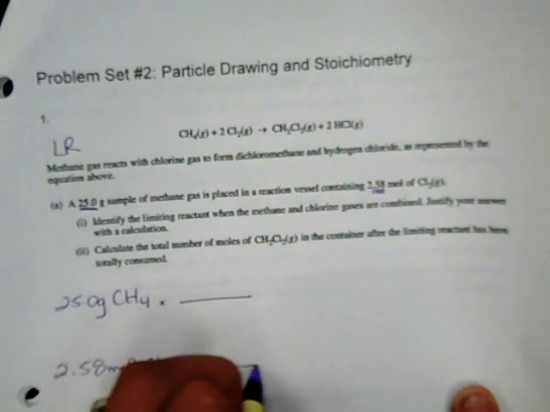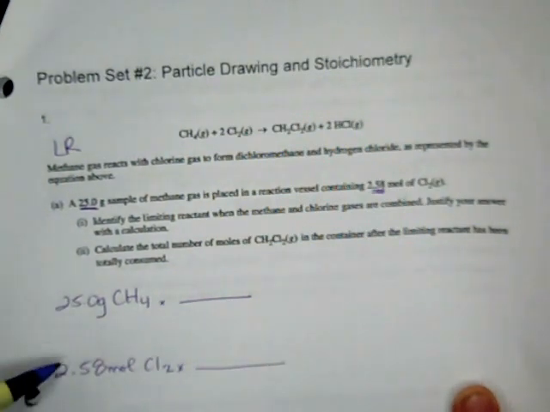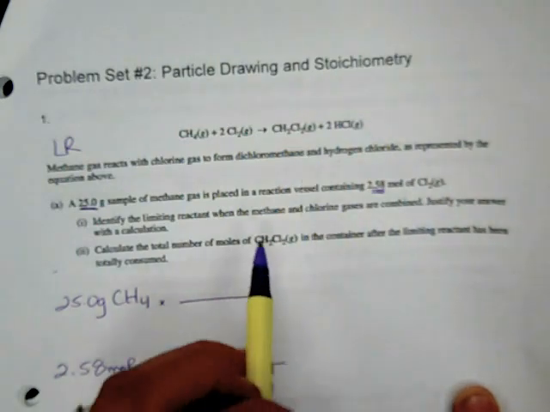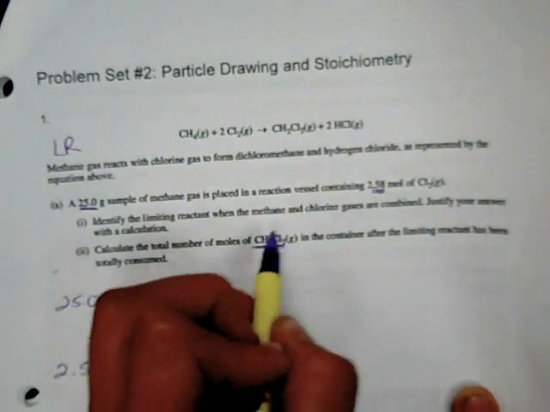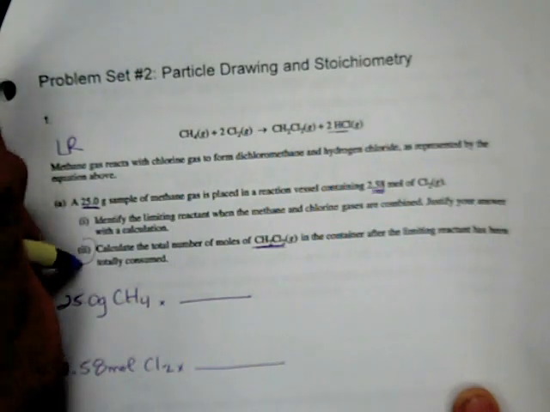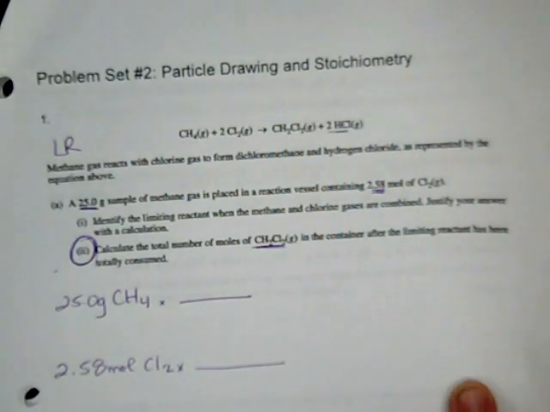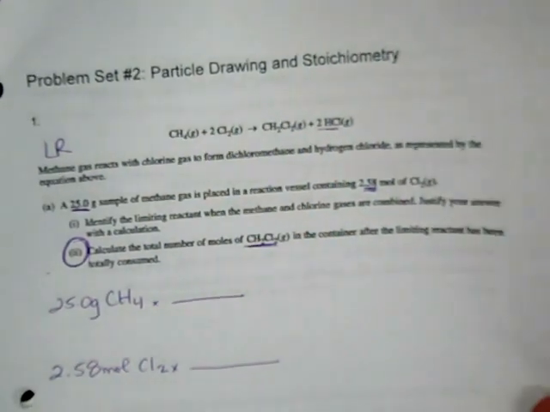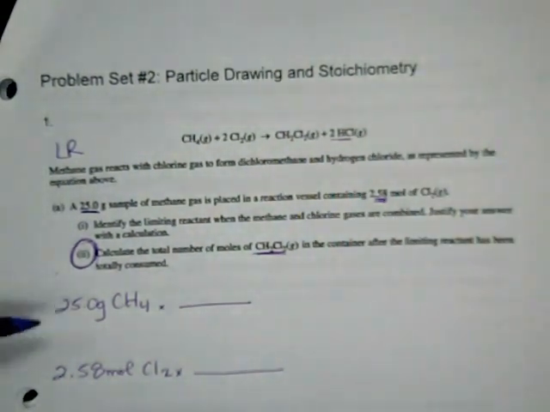What I'm going to do is set up two stoichiometry problems. For each problem, I'm going to solve how much product I can make. I can choose this product or I can choose this product. It doesn't really matter. I'm probably going to choose this one here. That way, by looking ahead, I already started problem 2. But it doesn't matter which one you choose. So whichever one gives you the least amount of product means it's going to run out. And that's going to be your limiting reactant.